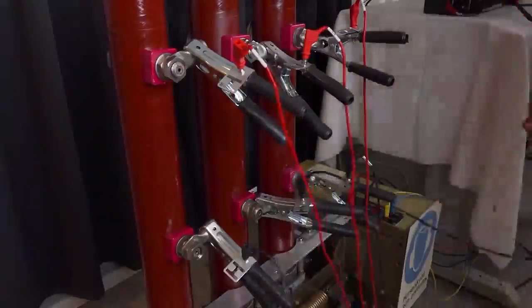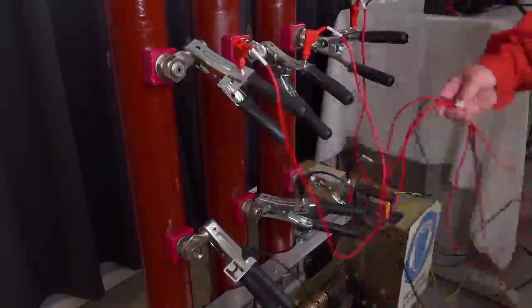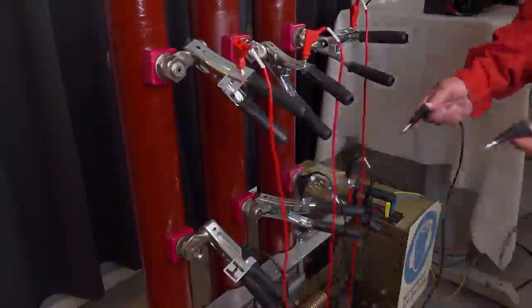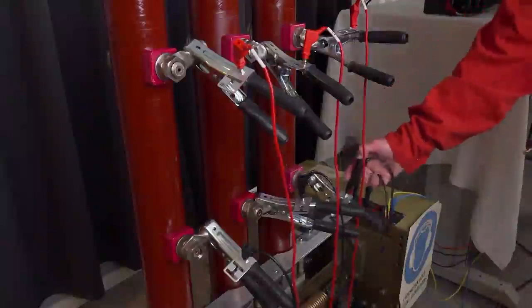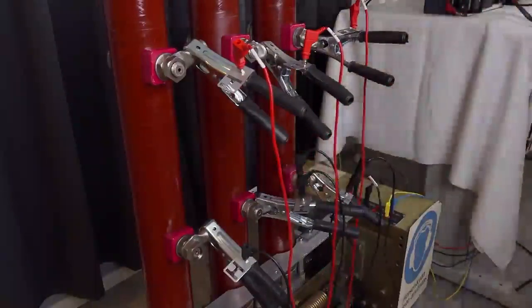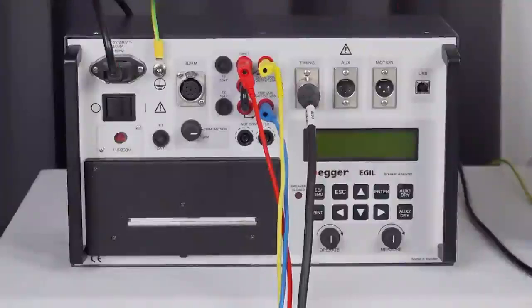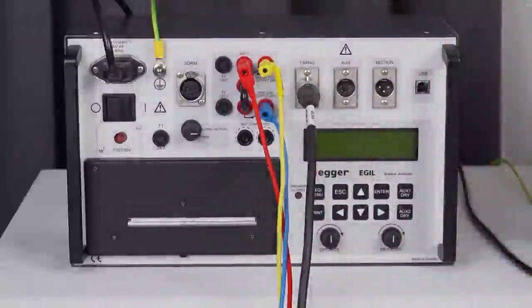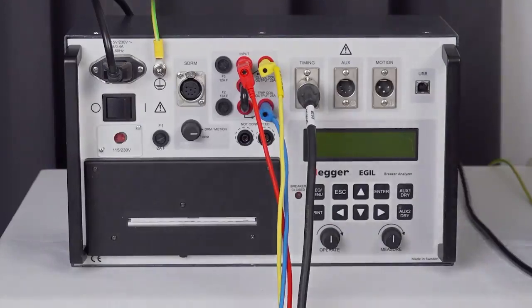Since the cable only has 4 connections, I need a normal sense cable to intersect, to connect between the 3 lower points. I continue with the auxiliary contacts, and I connect the auxiliary contact on the instrument.